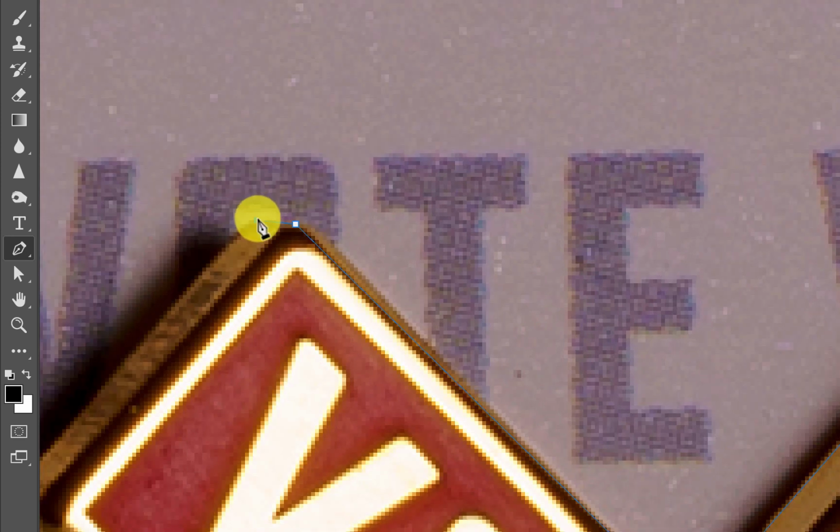I'm going to select here, and if I select and hold, I want you to see what happens there. Select and hold and you pull away from that anchor, it creates a curve. Okay, so if I select here and pull, it's going to create a curve.